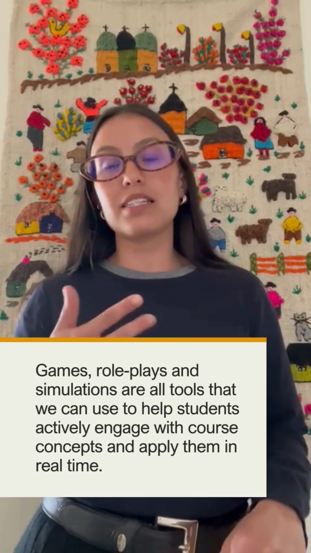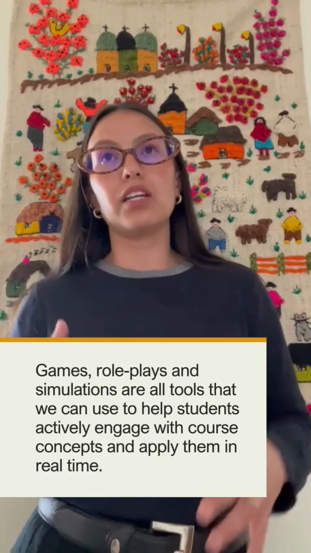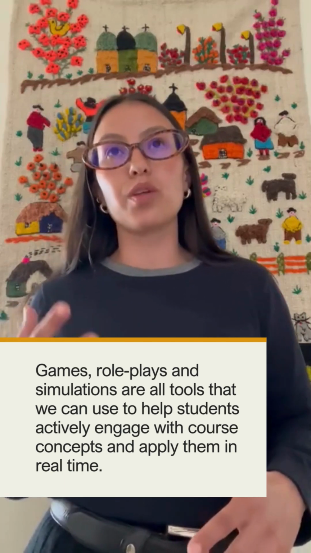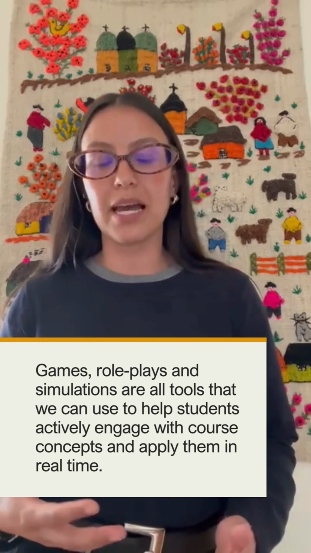Traditionally, this model involves experiences outside of the classroom, but it's just as powerful inside the classroom. Games, role plays, and simulations are all tools that we can use to help students actively engage with course concepts and apply them in real time.